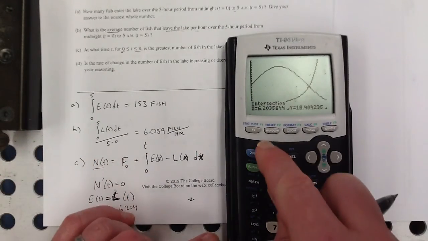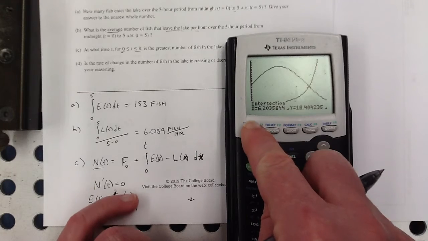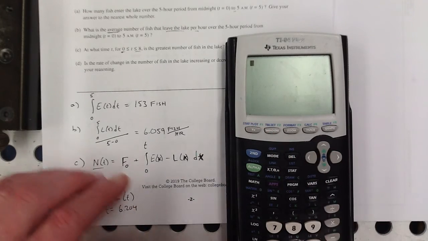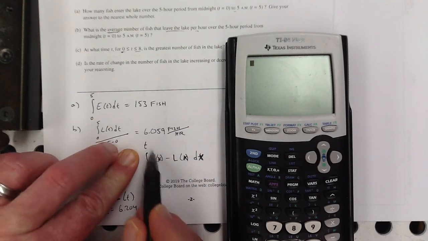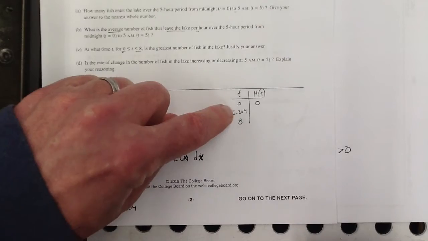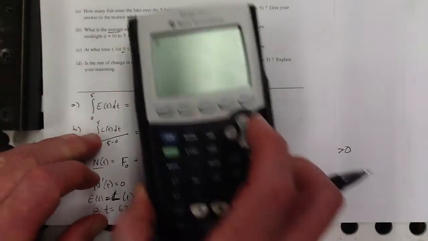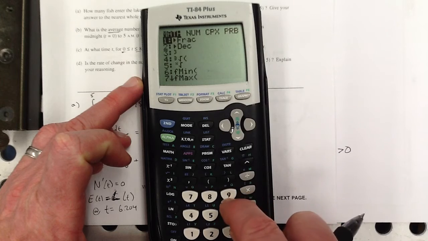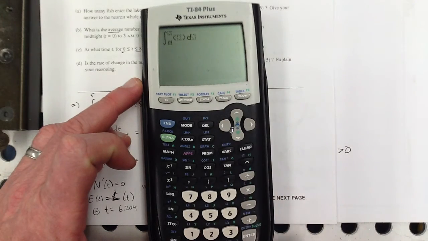So I'm going to go back to my home screen. And I'm going to figure out what is the integral of the enter minus leave from 0 to this, and then I'll do the same thing with 8. This is where being good with your calculator can save you lots of time.